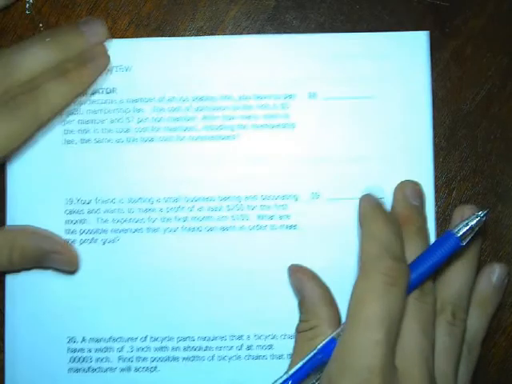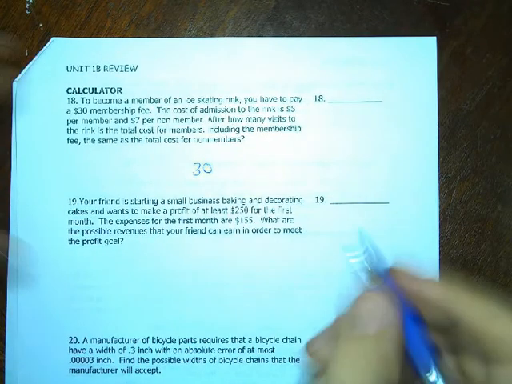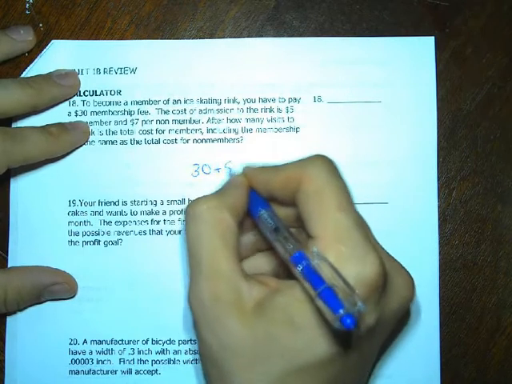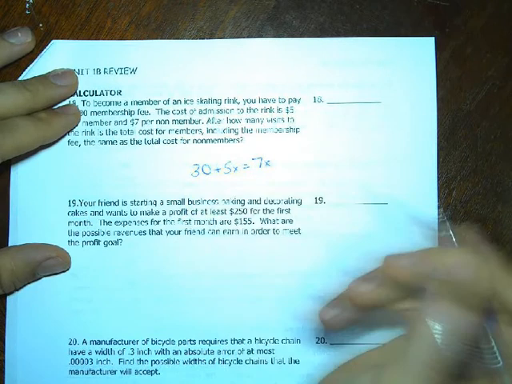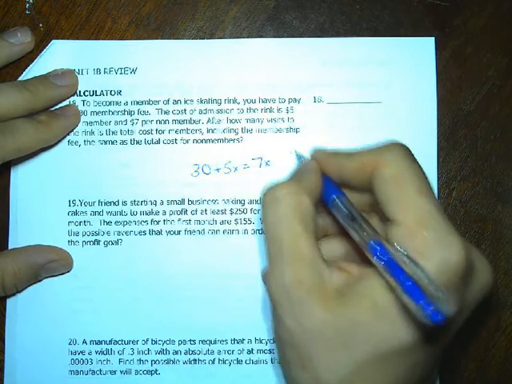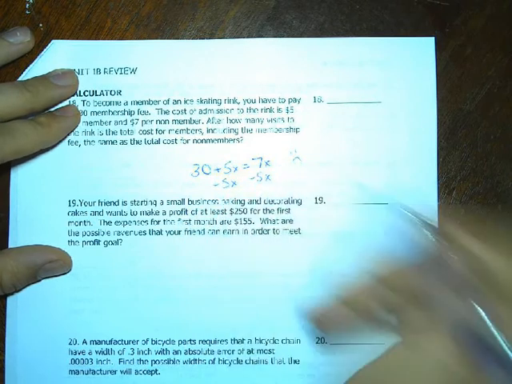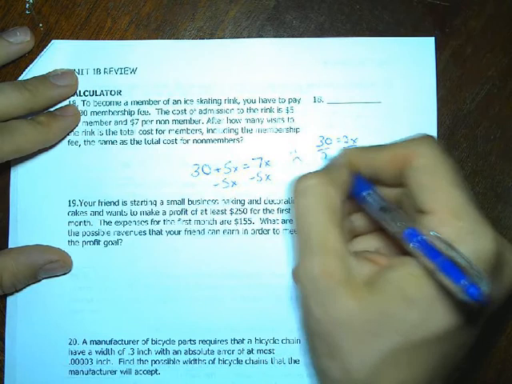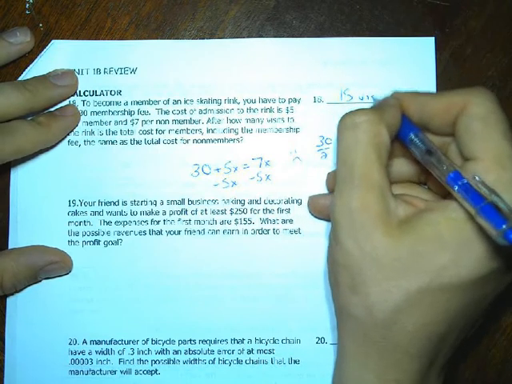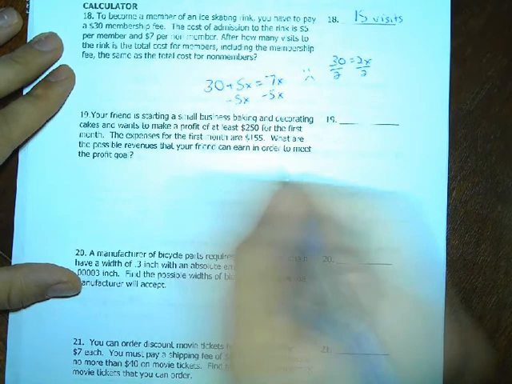So, 18. $30 for membership fee to the ice skating rink. And then $5 each time you go. We want this to be equal to $7 times for non-members. They're lame. They won't pay the membership. That's okay though. We're going to pull that 5x over. 30 is equal to 2x. Divide the 2 off. And 15 visits will be our answer. Next page. Or next problem rather.